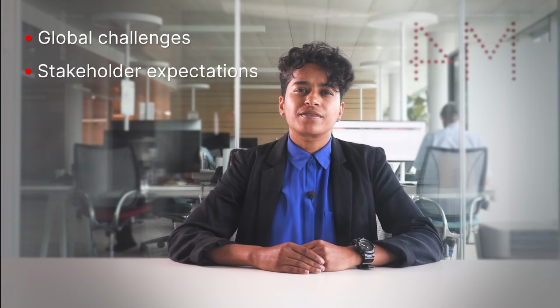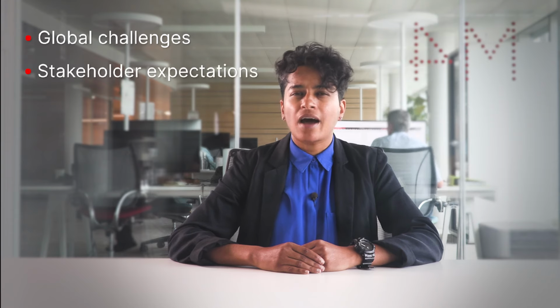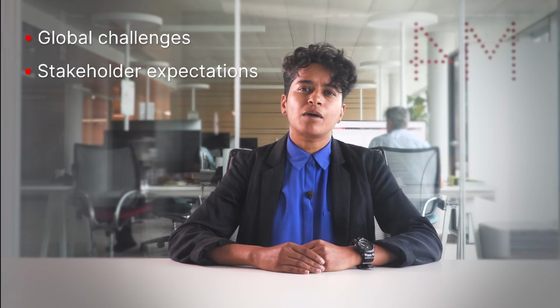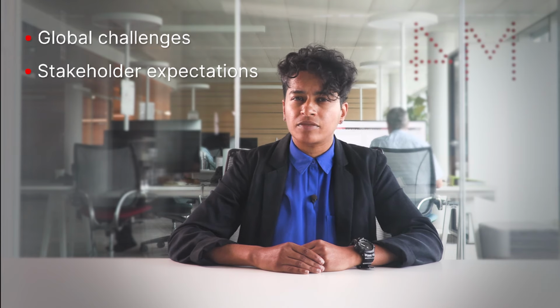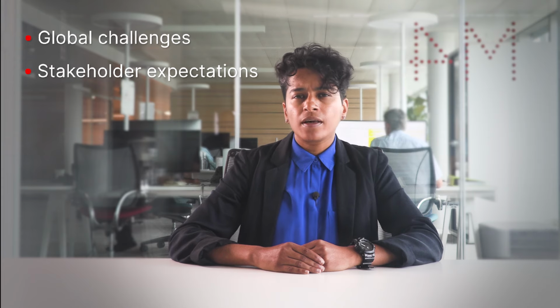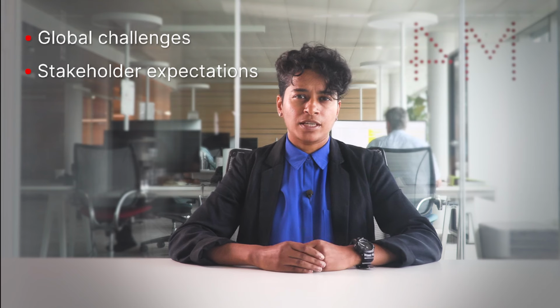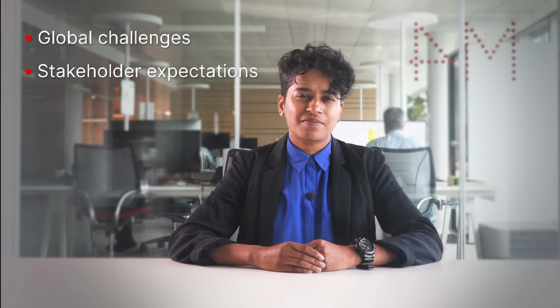Stakeholder expectations. Consumers, investors, and regulators are increasingly demanding that their companies not only reduce their negative impacts, but also actively pursue positive change. The ISO UNDP guidelines for the SDGs empower organizations to meet these expectations.